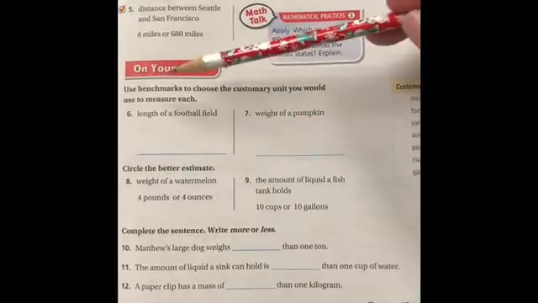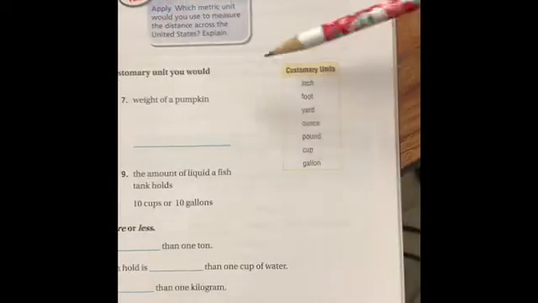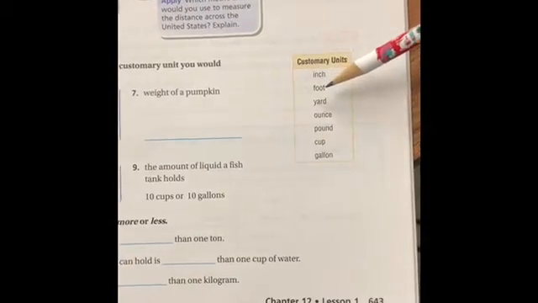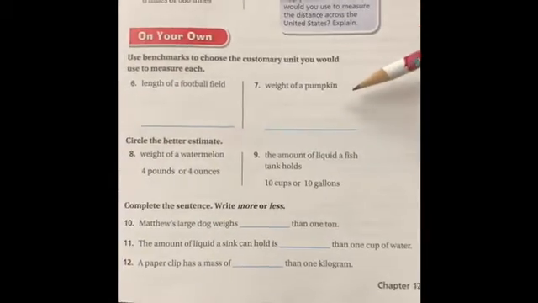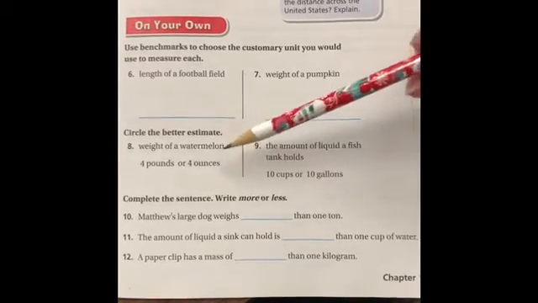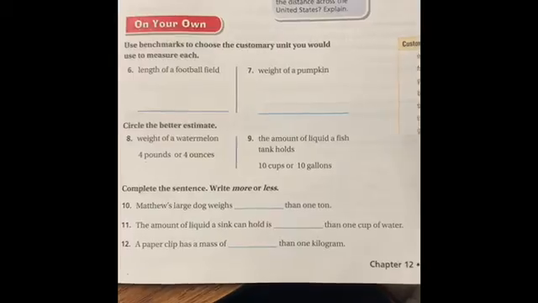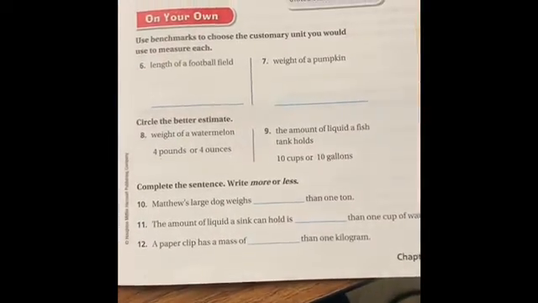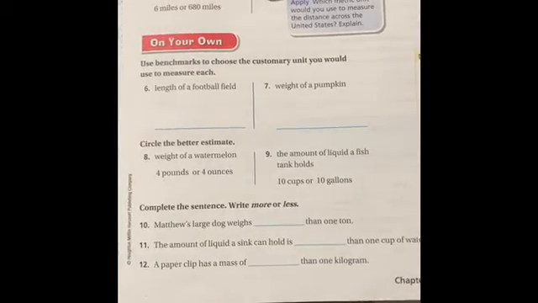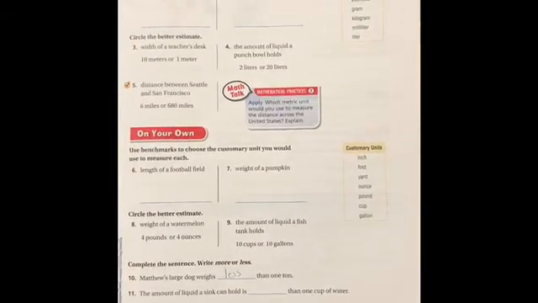And lastly here, use benchmarks to choose how you would measure each. Length of a football field, that's an easy one. You're not going to use an inch, you're not going to use a foot. You all know football fields are yards. You're going to do that with pumpkin weight, and the same down here, you're estimating, and then you're completing the sentence, more or less. Matthew's large dog weighs more than a ton or less than a ton. Hopefully his dog is not more than a ton, that would be huge. So Matthew's large dog weighs less than a ton. So again, you are going to do this page 643 by yourself.